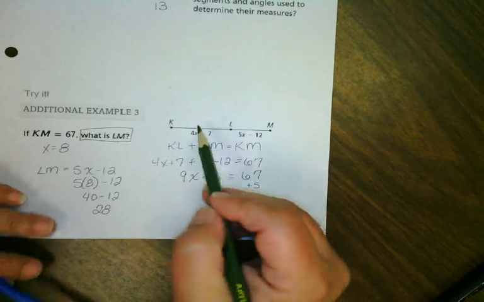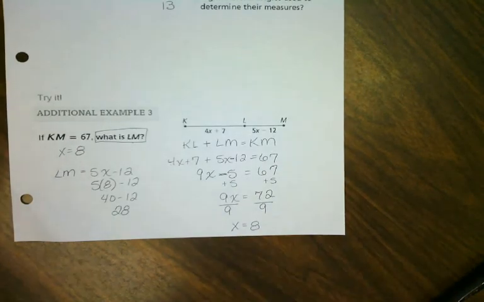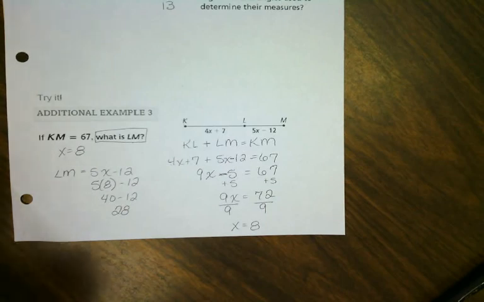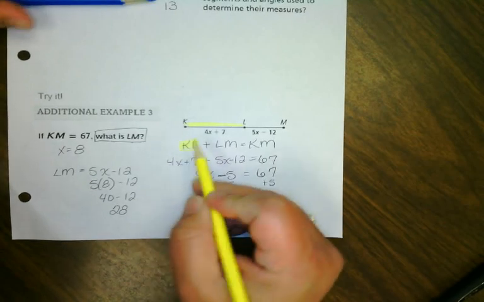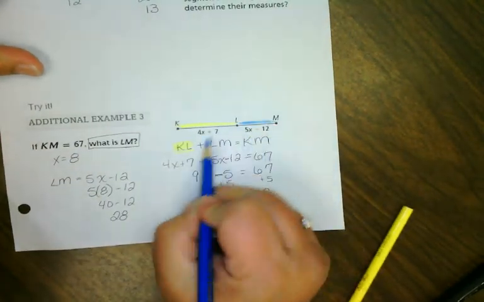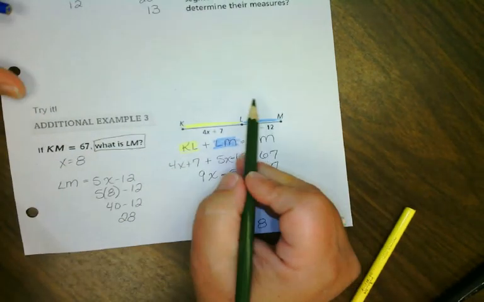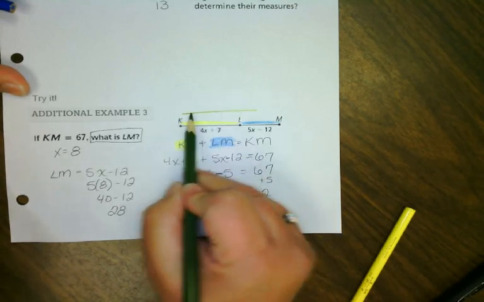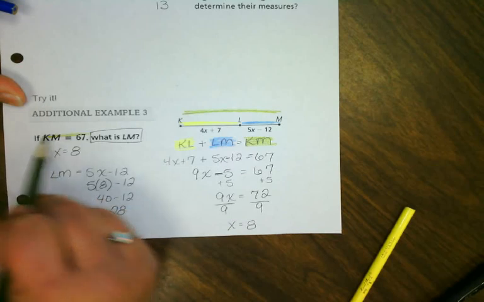See down here, a little more complex because it had binomial expressions for each segment, but it was the same concept. If you model this with color or writing, whichever one you need to do, then what you wind up with is an easy setup on this problem.